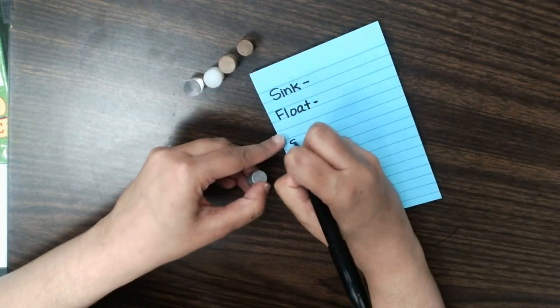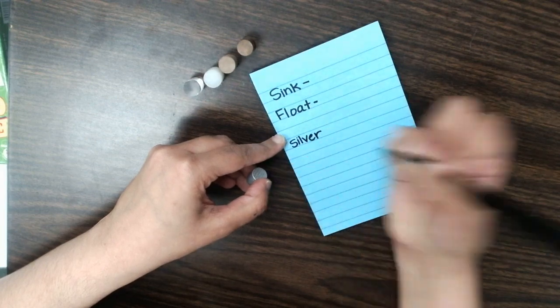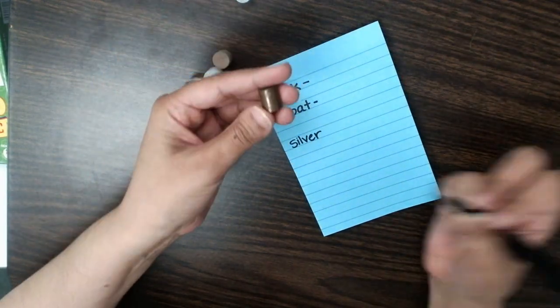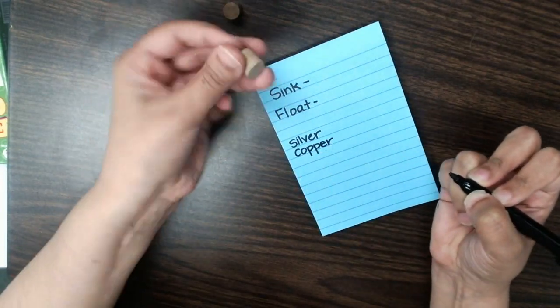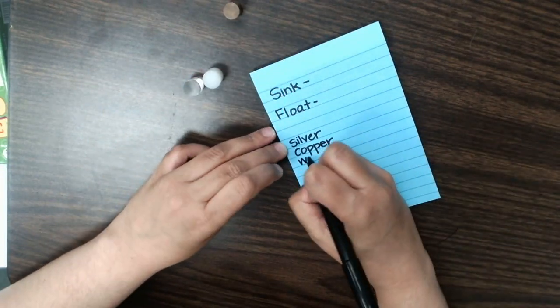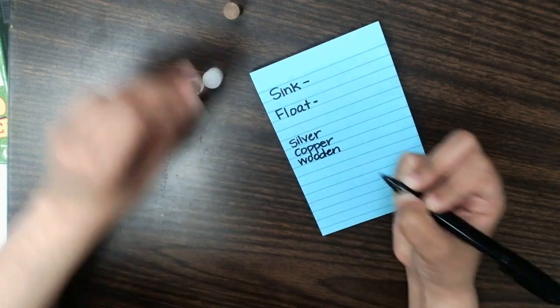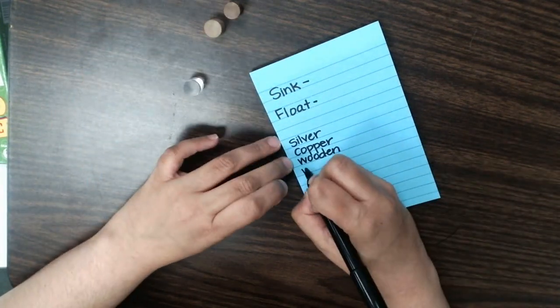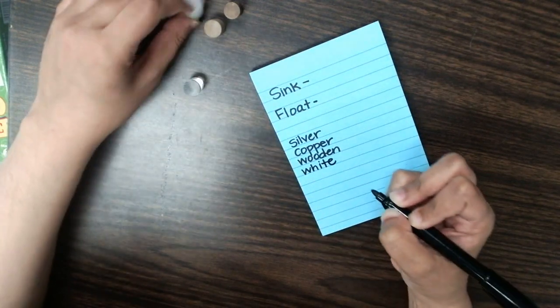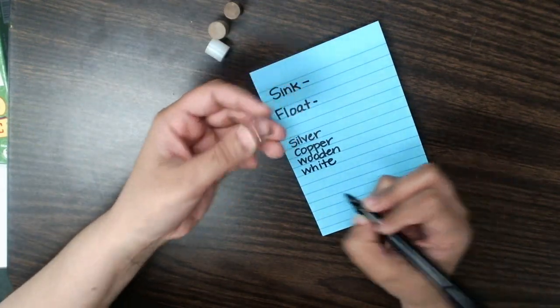So this one we will call the silver cylinder. So just write silver. This one we will call copper. Okay. This one we call wooden. This one we will call white. And this one we will call clear.